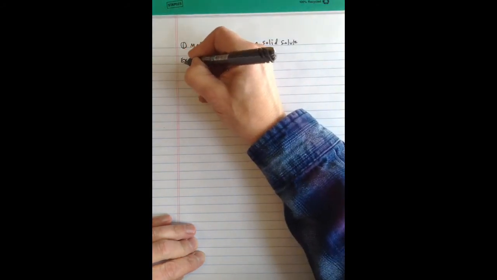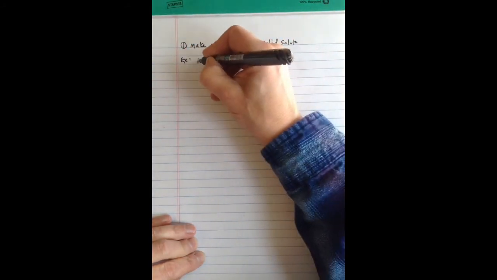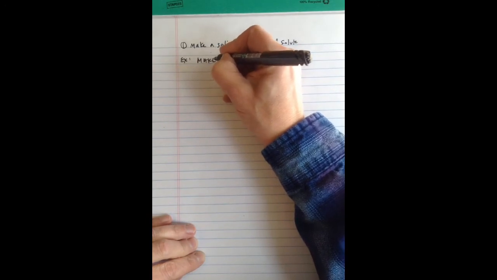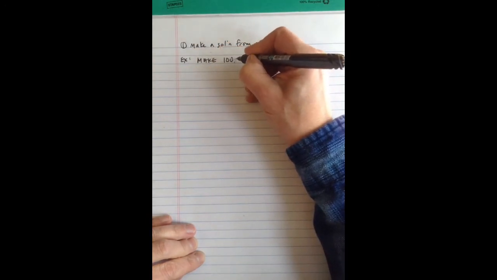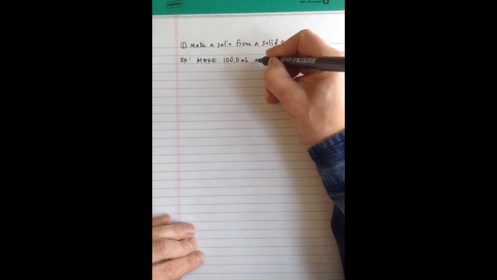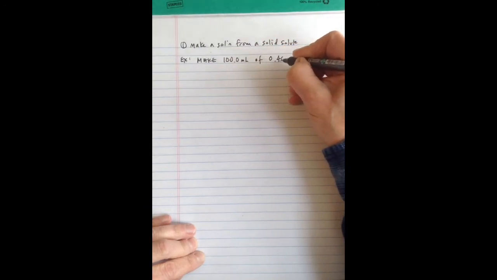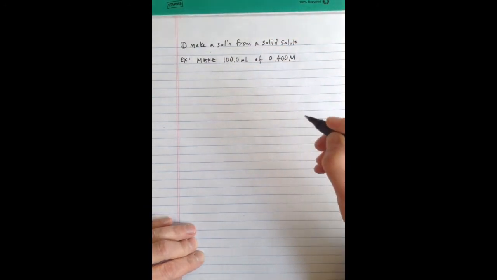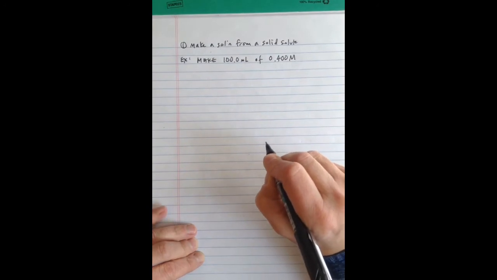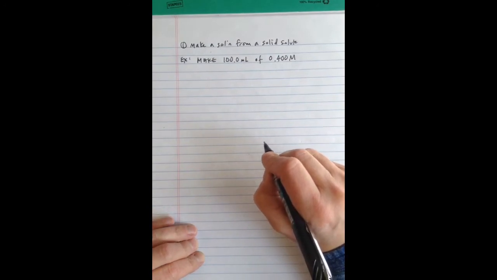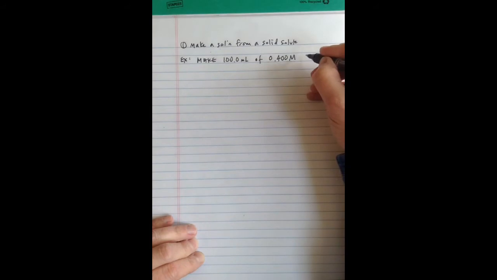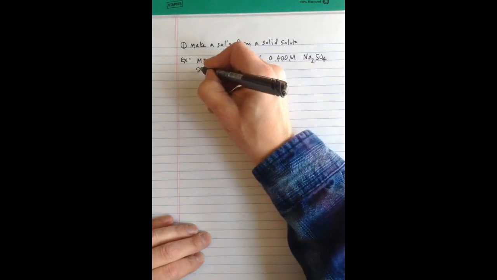So here's an example. Let's say you need to make 100 mLs of a 0.400 big M, and again, big M, you just saw what that means. It's moles per liter. Let's make it a sodium sulfate solution.